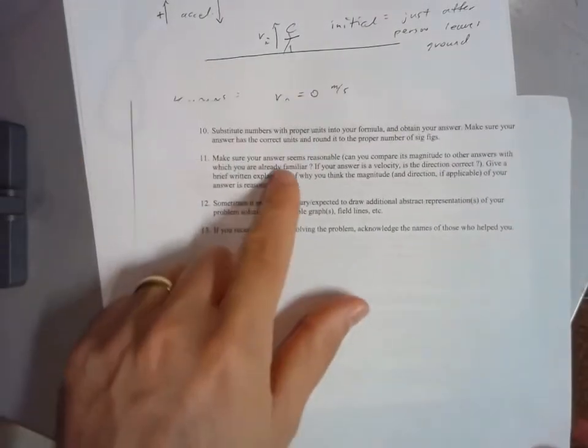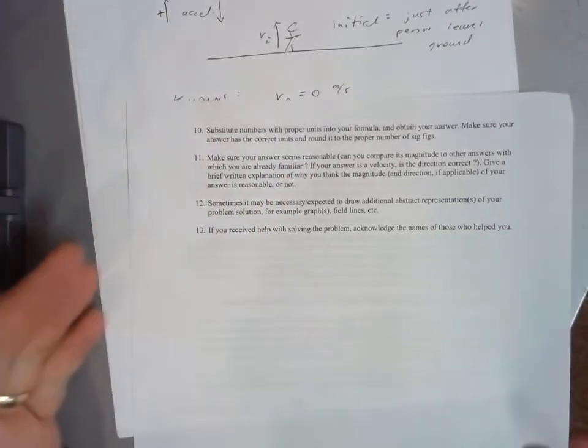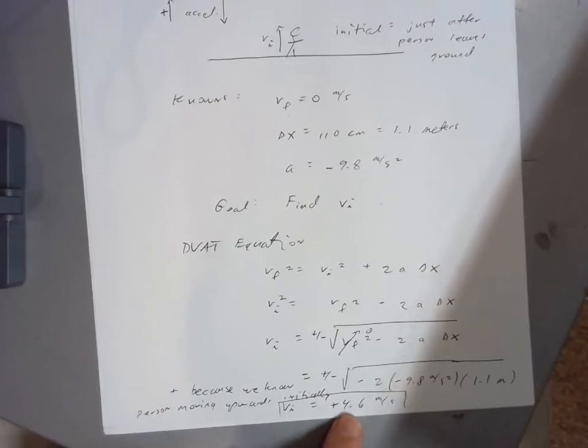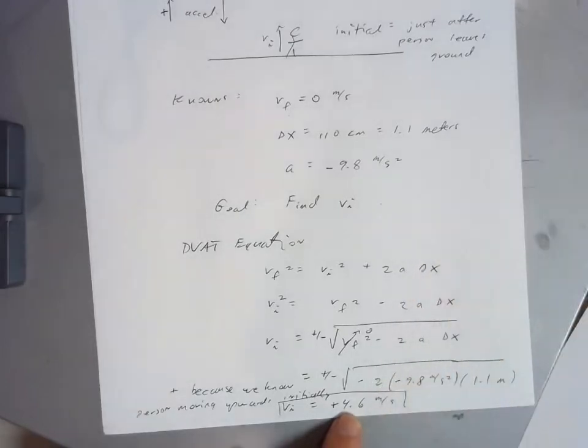Okay, we should just check our answer to make sure it's reasonable, if you have a way to make sure that's reasonable. So that's a fast walking speed. So we can imagine that a person could jump that fast. It has the right units. It's in meters per second.